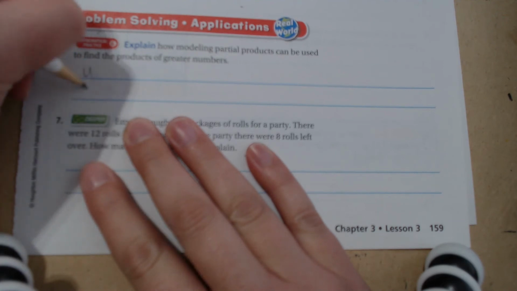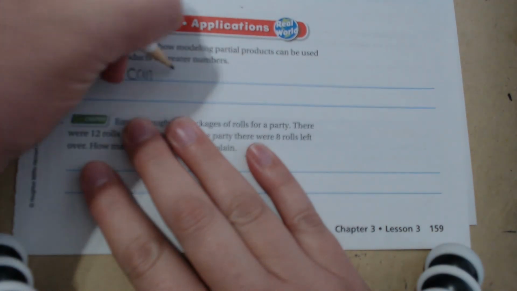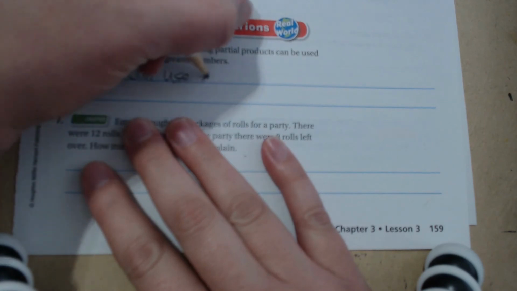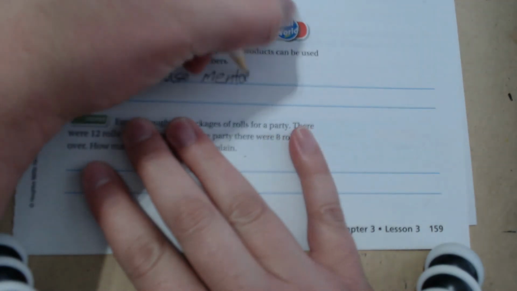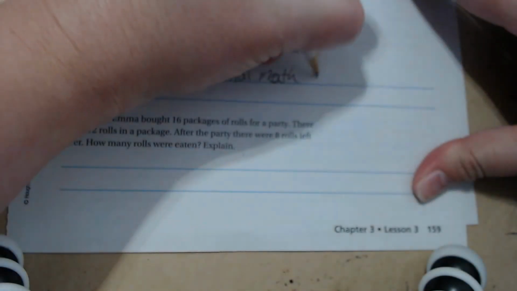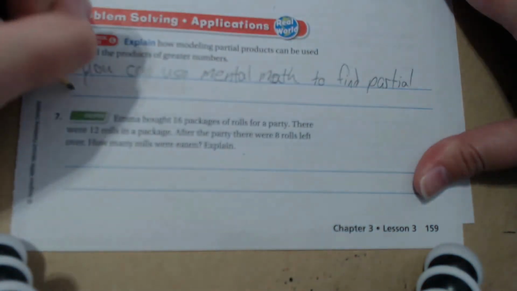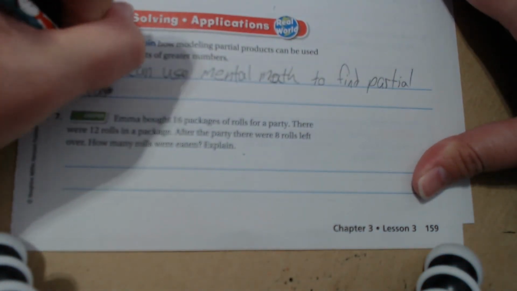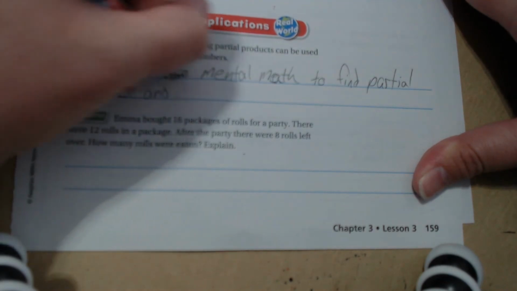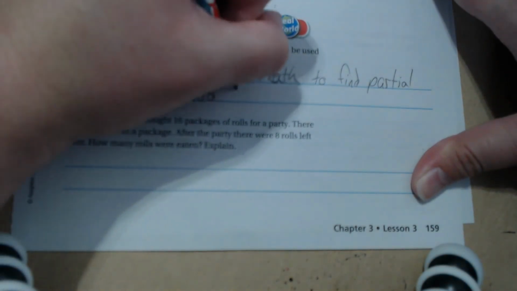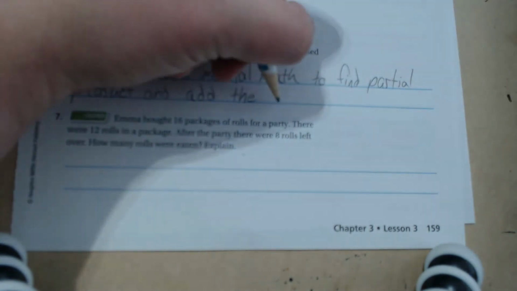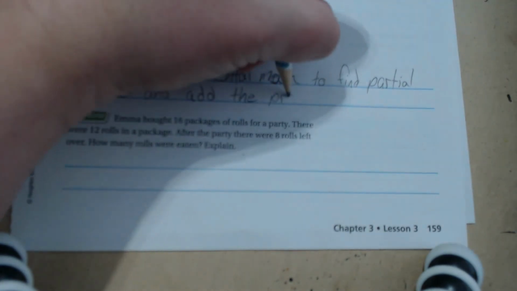So basically you can use mental math to find partial products and then add the products together.